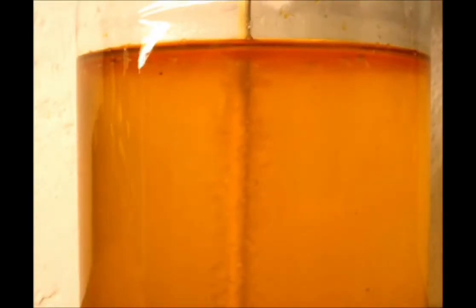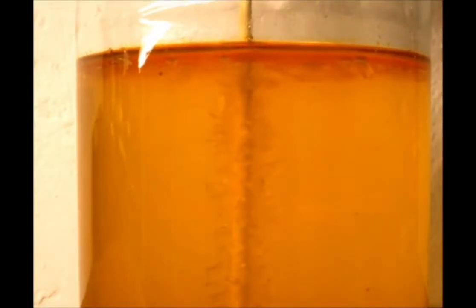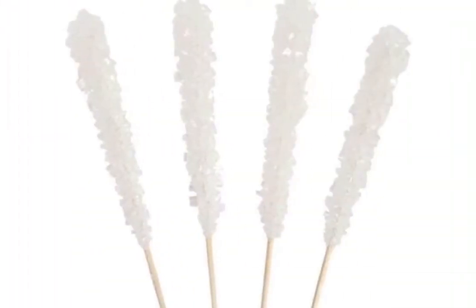Here is a time lapse of what rock candy looks like as it forms during this time. This is what rock candy looks like after it is done crystallizing. The sizes can vary depending on how much sugar you add to your solution.